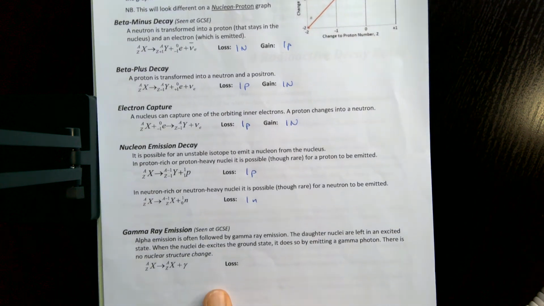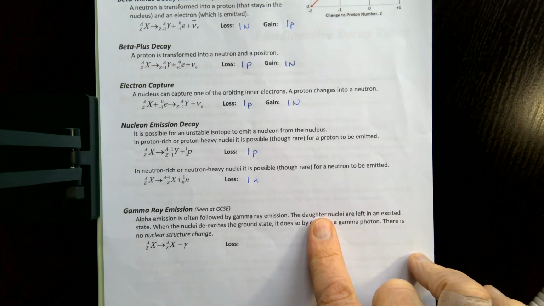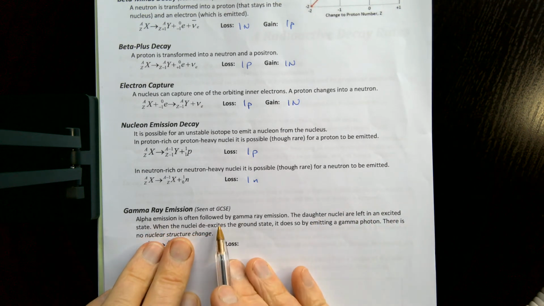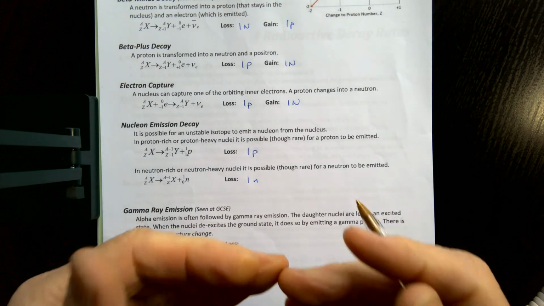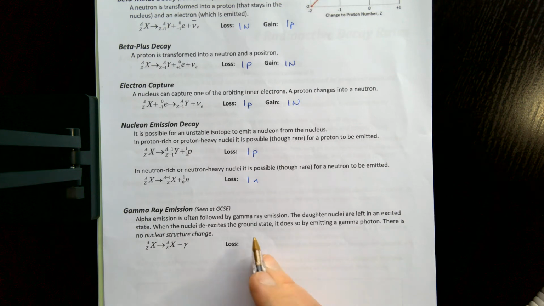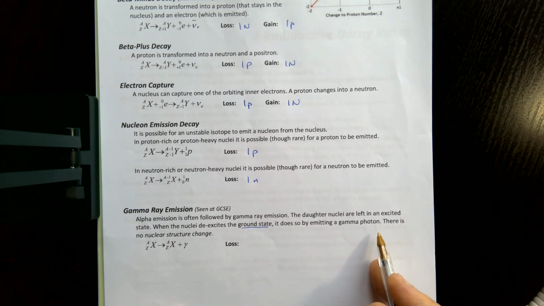Now what happens there, as I said, is where you've still got excited daughters. I'm sure we can make a joke out of that, but there is energy left over, and so what it does is it de-excites, and it falls down to its most stable version, the ground state, notice the terminology, by giving out photons.